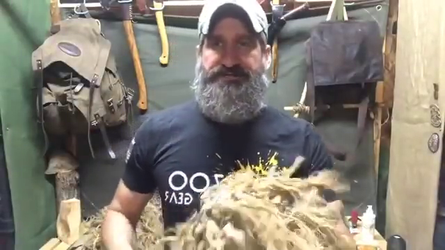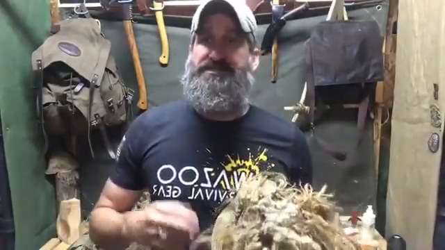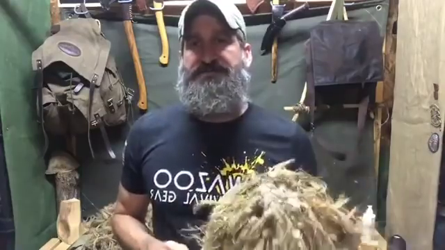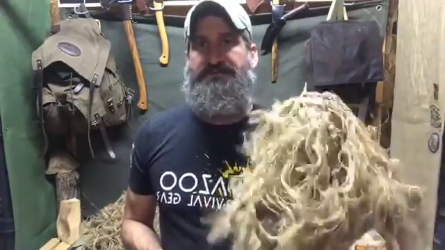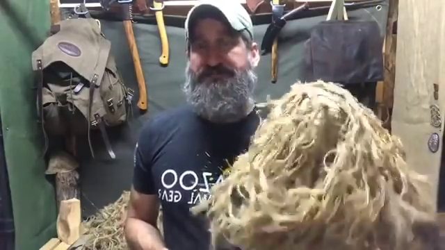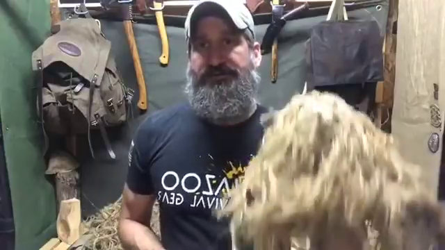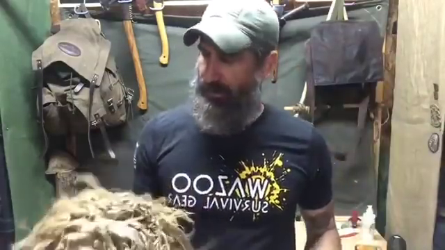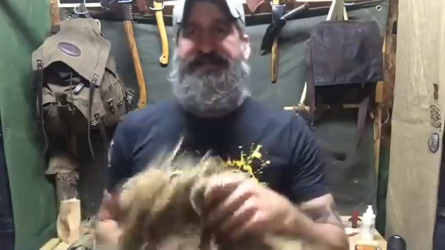So if you see somebody that's teaching you how to build a ghillie suit, or teaching you how to stalk, or teaching you camouflage and concealment, and they have nothing but a regular jute ghillie suit, guess what they look like in the field? They look like a big piece of jute out in the field. Natural vegetation is the difference. So if they teach you that way, run away. Just keep running. Don't look back. Just run. So anyway, now check this out.